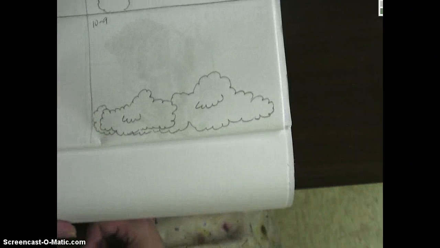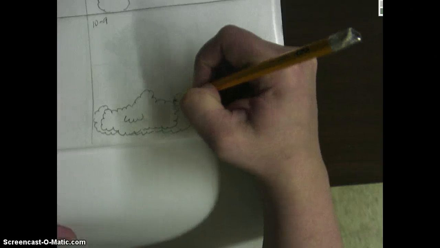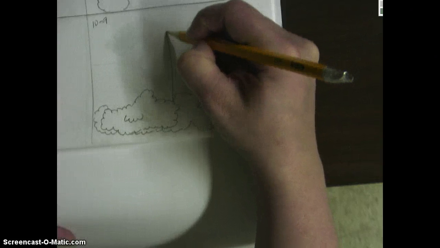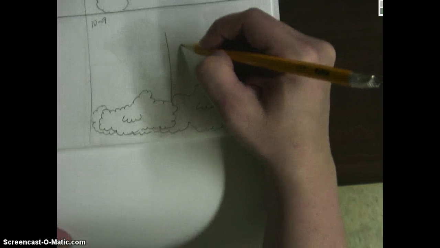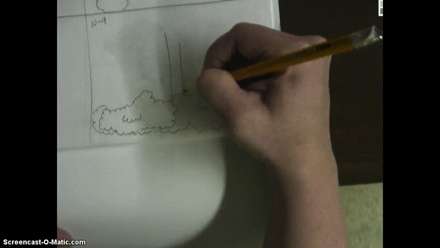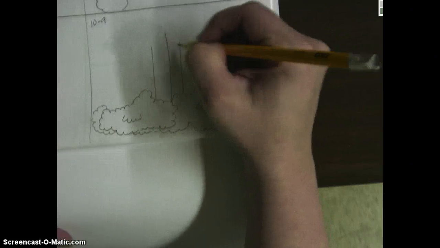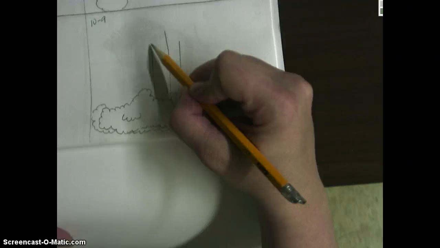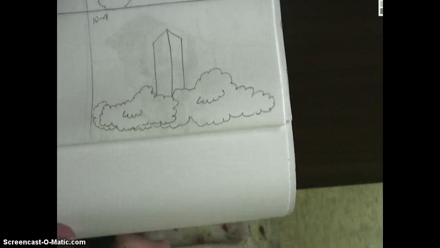Okay, and let's make your building. So how we're going to start the first building is I'm going to come right in the middle here between my two clouds, and I'm just going to make a line going straight up. Okay, then I'm going to come on the left and the right, and I'm going to make two lines going down, but they're going to be equal, straight down. Okay, so these should be equal lengths. Then I'm going to connect them at the top like this, like an arrow pointing up.